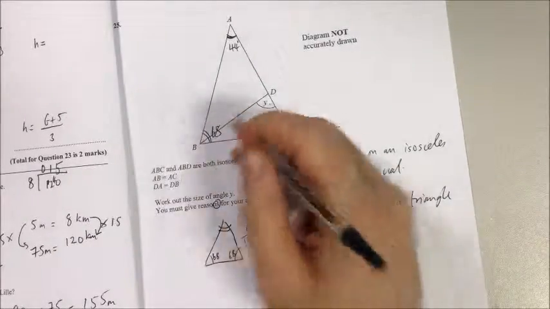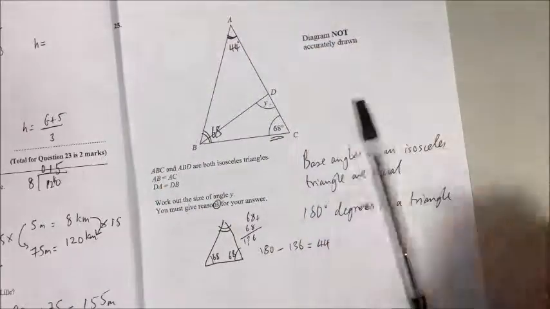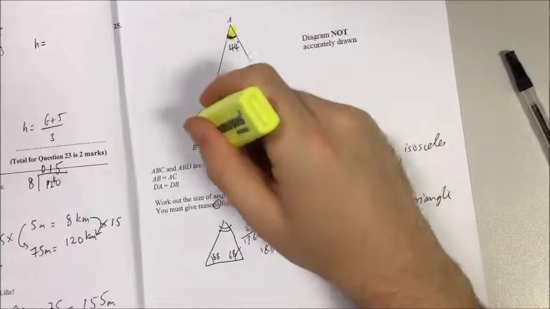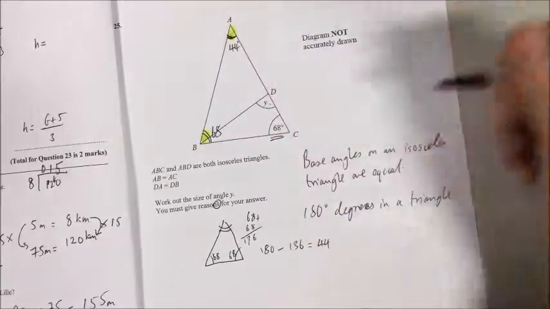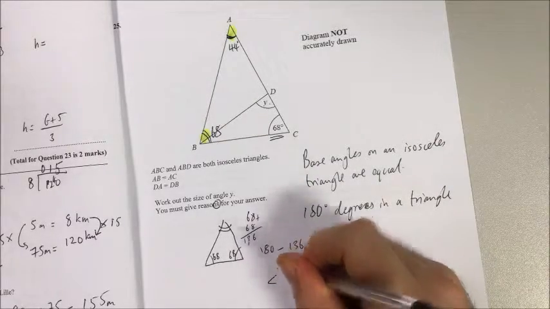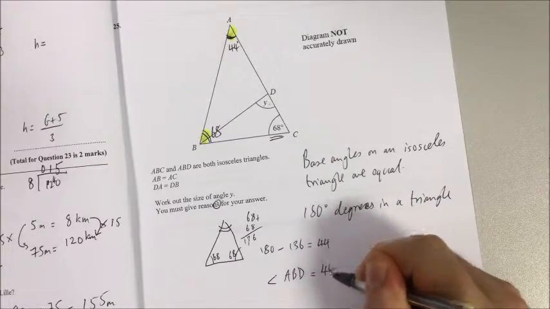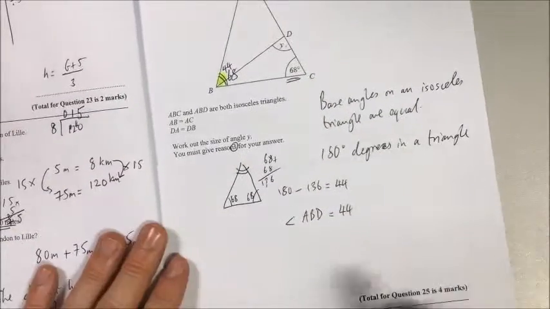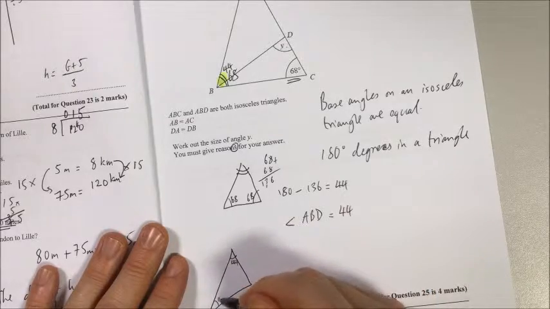It did say that this triangle here, ABD, is also isosceles, okay, and that means that this angle here and this angle here that I've shaded in, not the full thing, not 68, are the same. And I've already repeated that isosceles triangles have the base angles the same. So angle ABD is also 44. Okay. Now I've got a different triangle where it's sort of on its side like this, where this one is 44 and this one is 44.